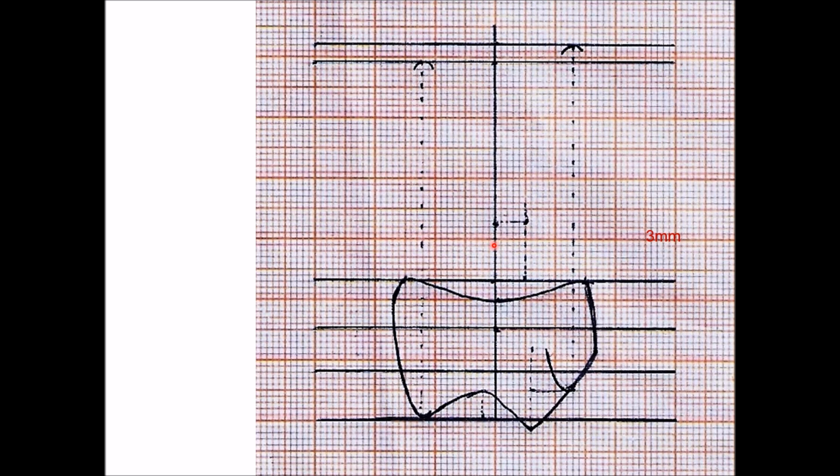So I have to go 3 millimeters upward, put a mark. Don't forget to multiply these numbers. 3 by 3, it will be 9. So I have to go from the cervical line 9 millimeters, put a mark. The bifurcation will be about this level.